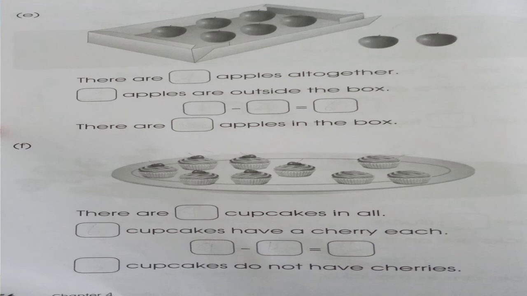Okay, again the 3 boxes are given. I know you all know what we have to do here. In the first block, we have to write the total number of apples, which is 8. Yes, write 8 in the first block. Okay, and we have to minus those apples which are outside. And what is the number of outside apples? 2. Okay, write 2. 8 in the first block, 2 in the second block. Okay, now tell me how many apples are left in the tray? Let's count. 1, 2, 3, 4, 5, 6. Yes, write 6 in the third block.